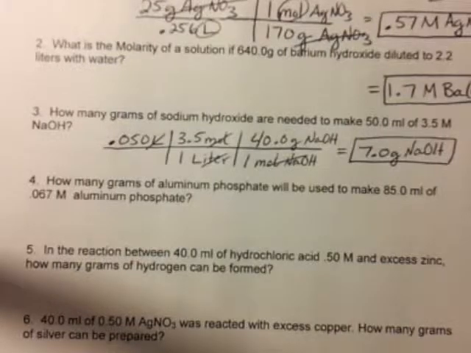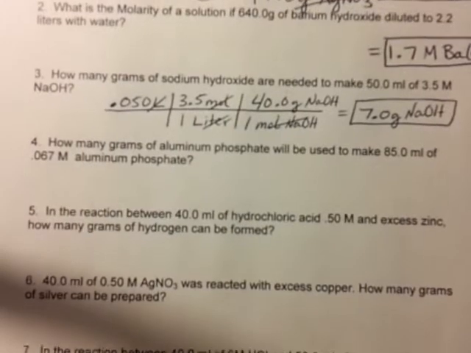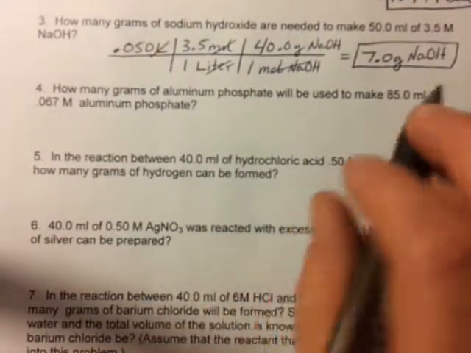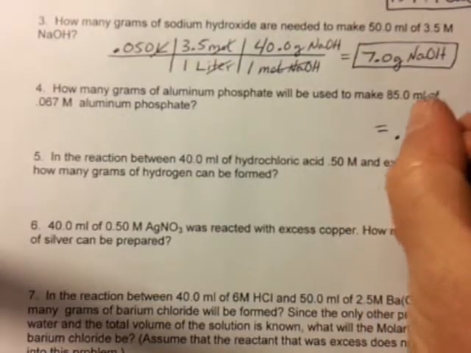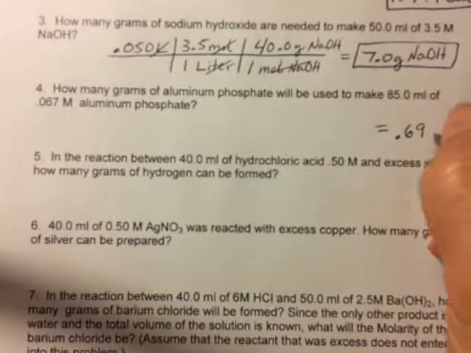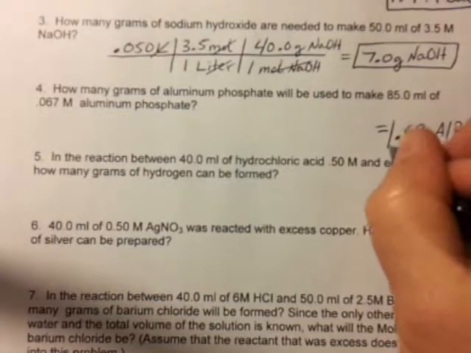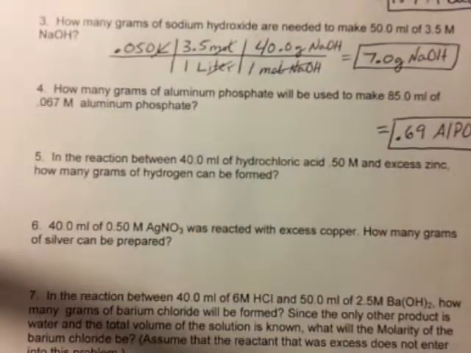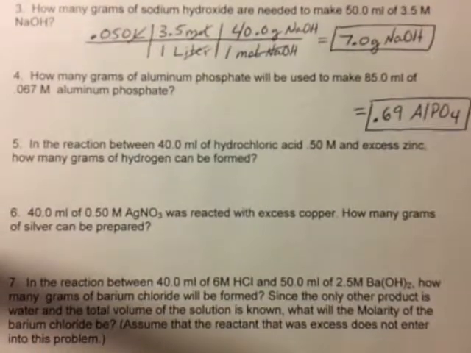Alright, the next problem's just the same. And so again, I'm going to give you the answer to that so that you can rock that one out and see if you get the right answer. So here's the answer to this one: 0.69 grams of aluminum phosphate. So give this one a try, set it up, and see that you can come up with the right answer as well.